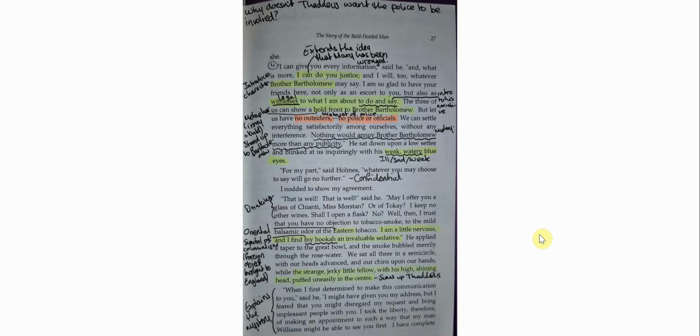He sat down upon a low settee and blinked at us inquiringly with his weak, watery blue eyes. For my part, said Holmes, whatever you may choose to say will go no further. I nodded to show my agreement. That is well, said he. May I offer you a glass of Chianti, Miss Morstan, or of Tokay? I keep no other wines. Shall I open a flask? No?